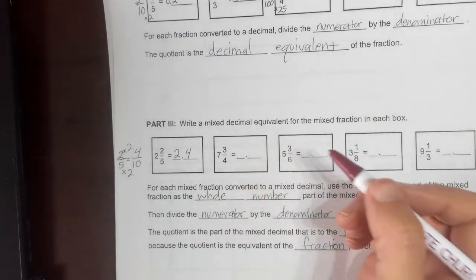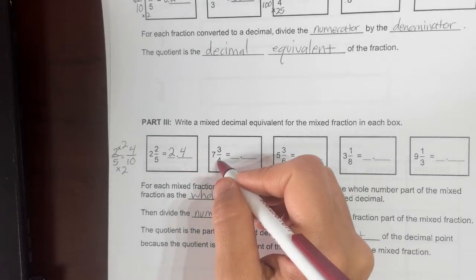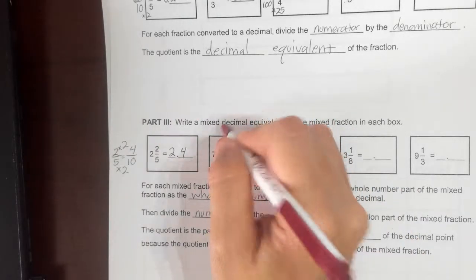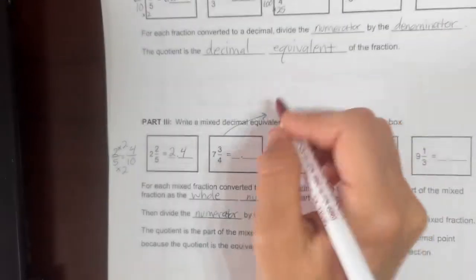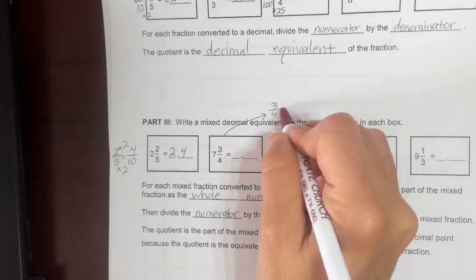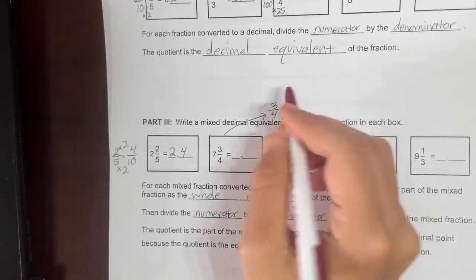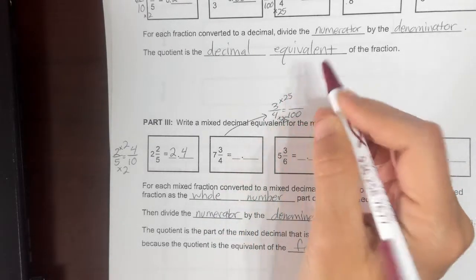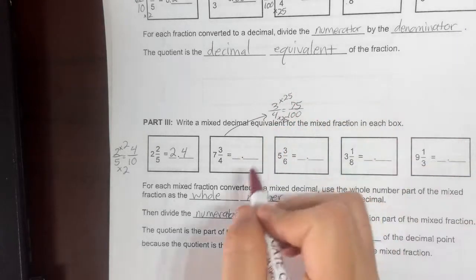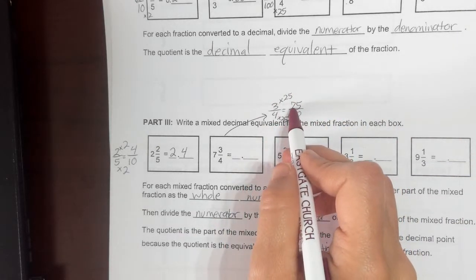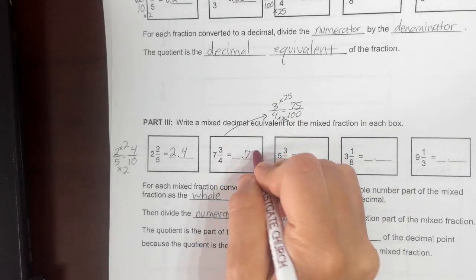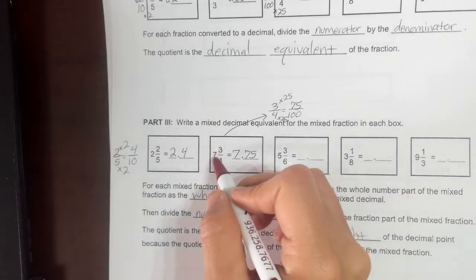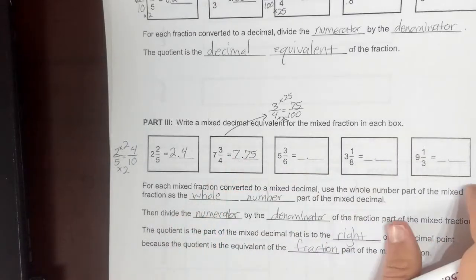3/4, again, 4 is not a multiple of 10, but it is a multiple of 100. So we can write here 3/4 equals 100 on the bottom. I know that 4 times 25 would give me 100, and 3 times 25 would give me 75. So that means this goes to the hundredths place, right? Because this is the 10th place, hundredths place. So this would be 0.75 here. And remember, we keep the whole number the same. The whole number for the fraction is the same as the whole number for the mixed decimal.